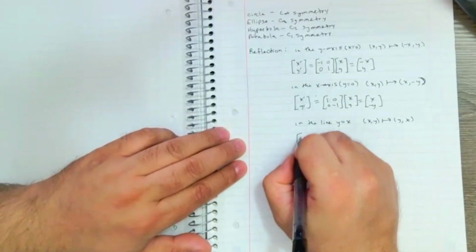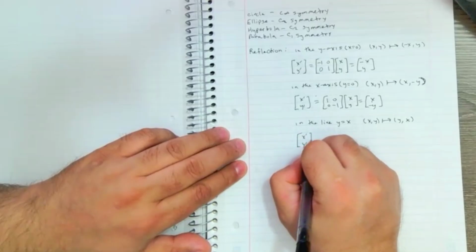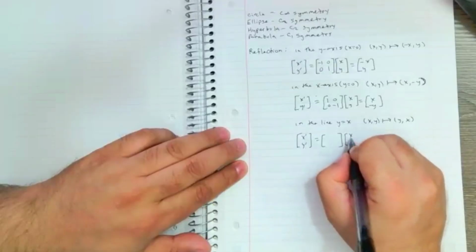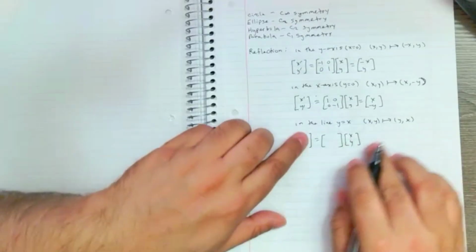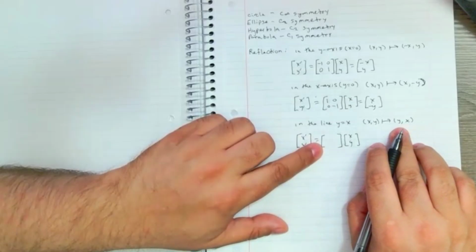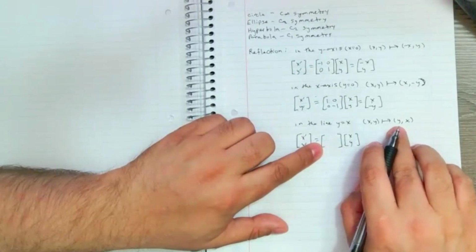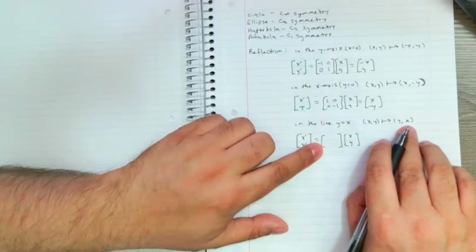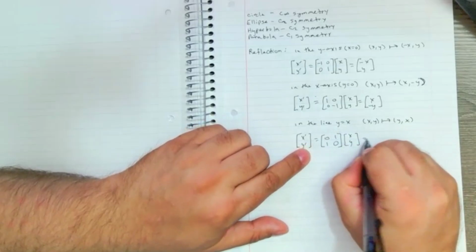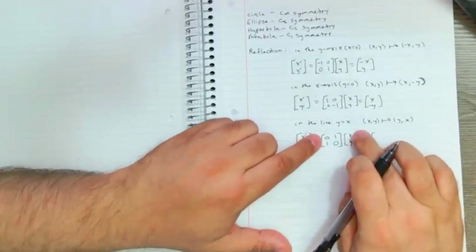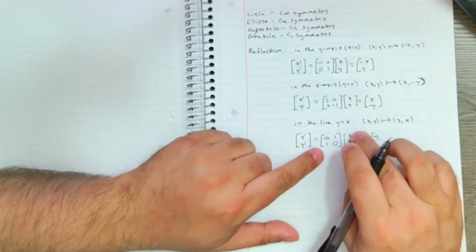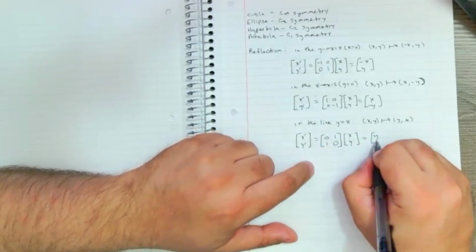And so for the vector (x', y'), the matrix that we use is the modification of the identity matrix by interchanging the x and y. So we have 0, 1, 1, 0. And this gives us 0x plus 1y, or y for the first component, x plus 0y, or x for the second component.